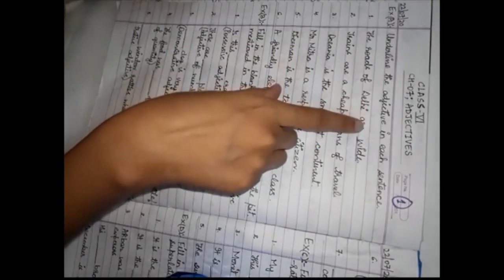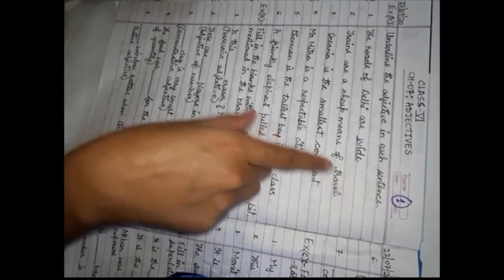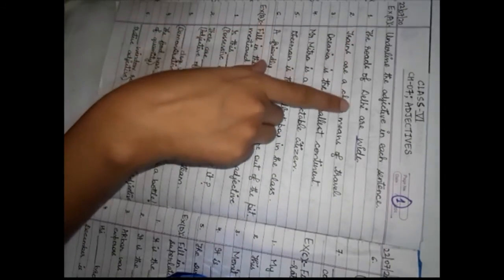So let's have a look at the exercise. Underline the adjective in each sentence. You have to underline the adjective by finding it out. The roads of Delhi are wide. So here the adjective is wide. Then similarly like this you have to do the other points of the exercise. Come to the next one.